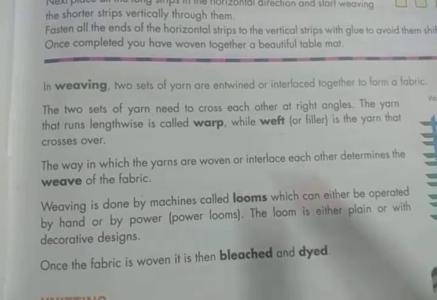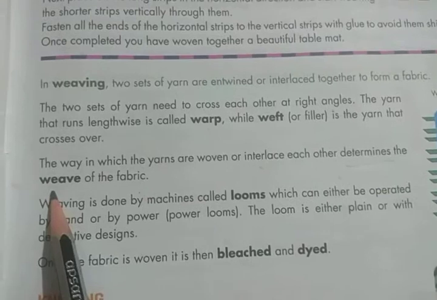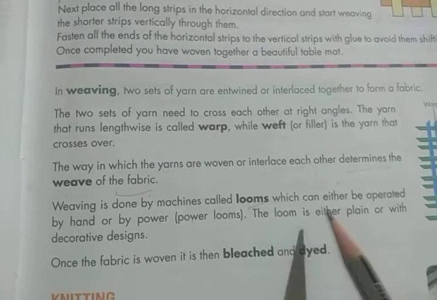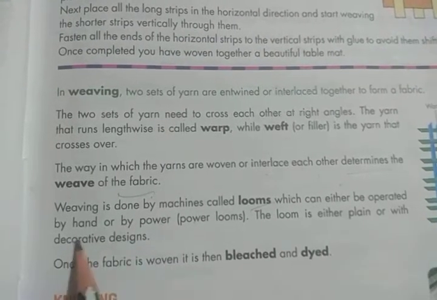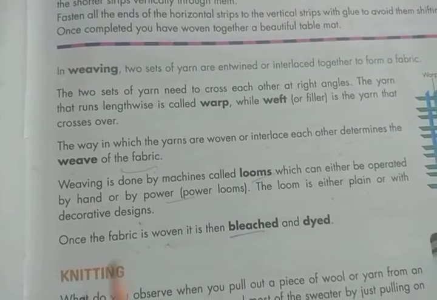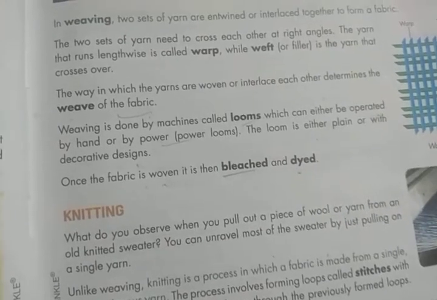The way in which the yarns are woven or interlaced with each other determines the weave of the fabric. Weaving is done by machines called looms, which can be operated either by hand or by power. The loom makes either plain fabric or fabric with decorative designs. Once the fabric is woven, it is bleached and dyed. This is another method, knitting.